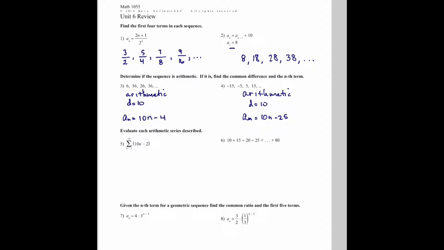Question 5 is also from 8.2. It's the partial sum of an arithmetic sequence. The formula for the partial sum is n over 2. N stands for the number of terms you're adding together, so n over 2, and then first term plus last term.